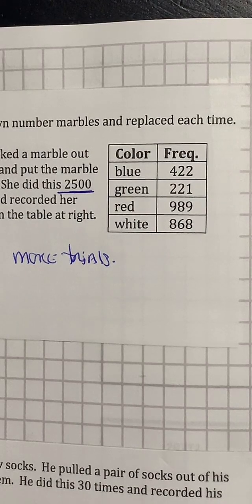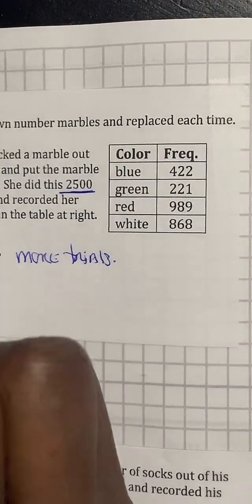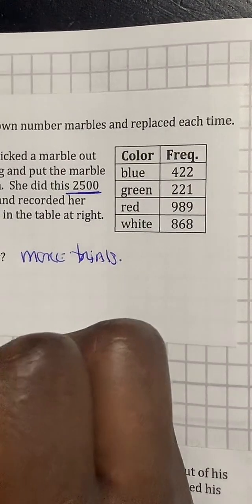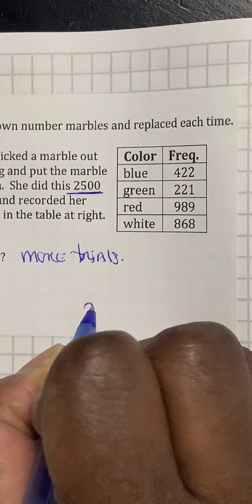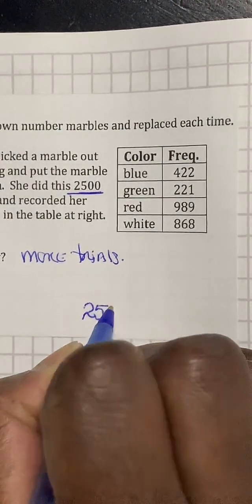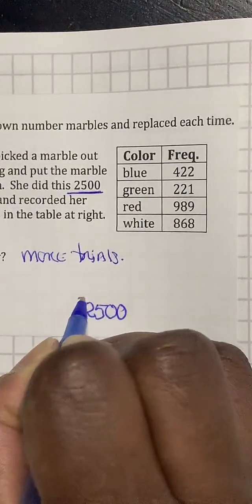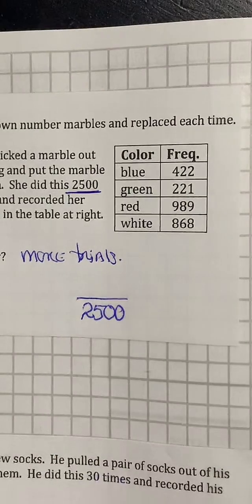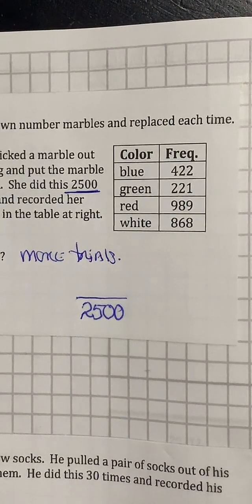Okay, we already know how many trials there were. So we got that. Okay. Probability of getting a white.